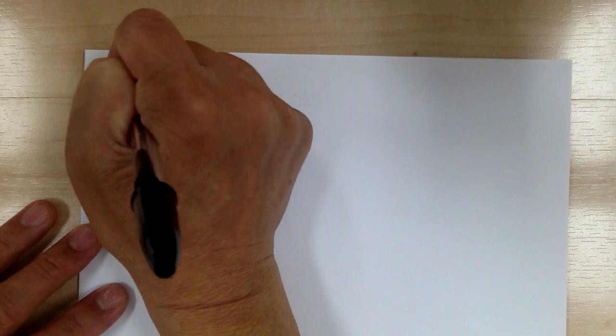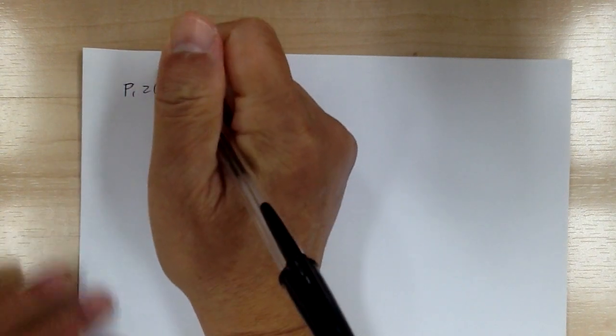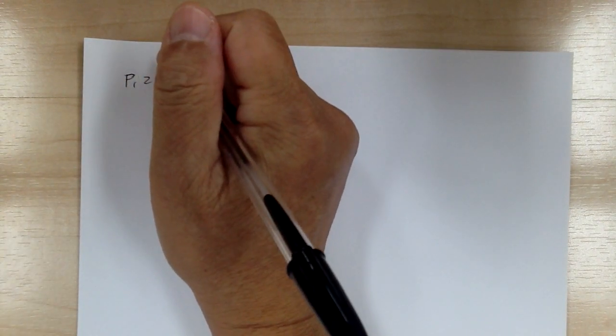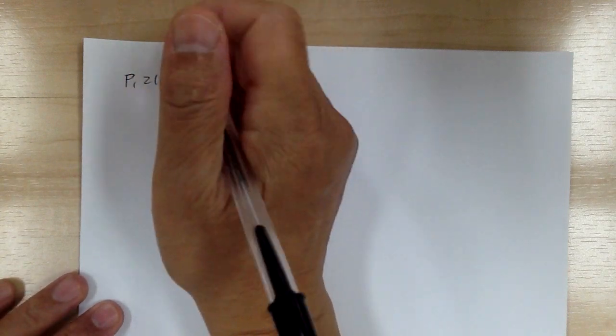Okay, example 18-7 is an important problem, and it's a pretty neat trick to help you solve some of the problems that show up in the math exam.